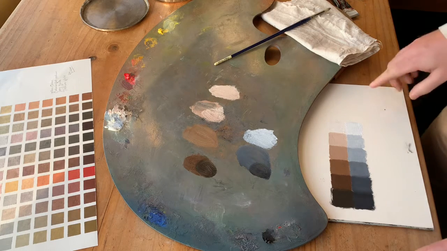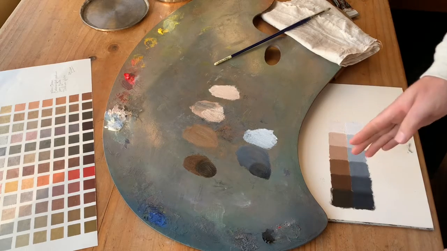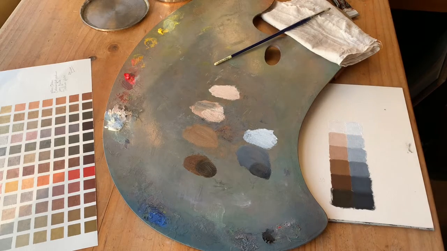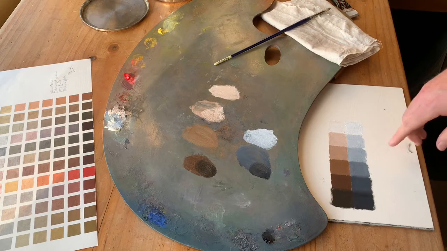If you're going to do this exercise in watercolour, you can actually be following a similar procedure.